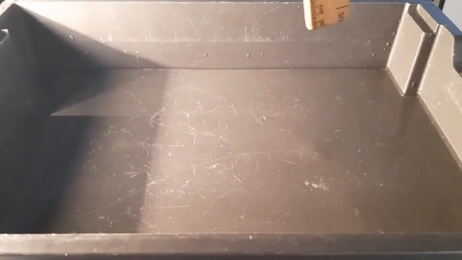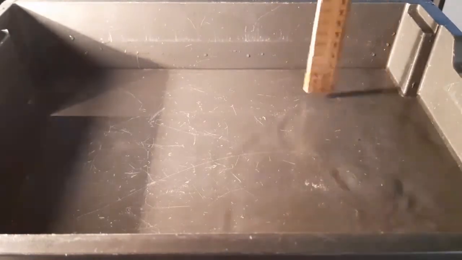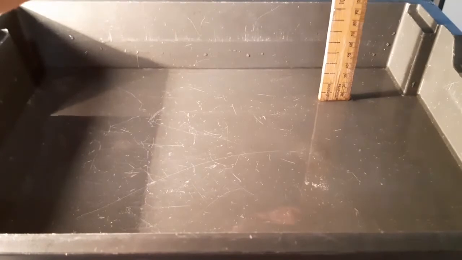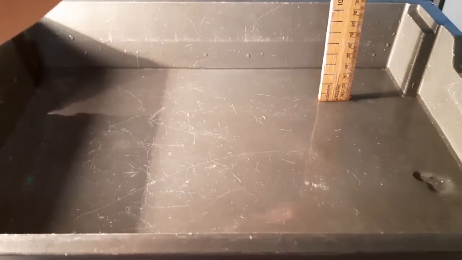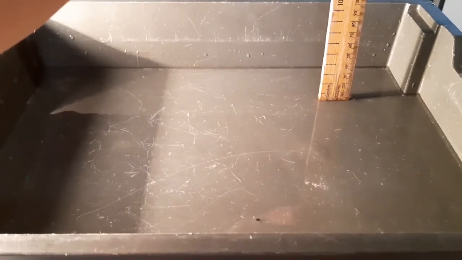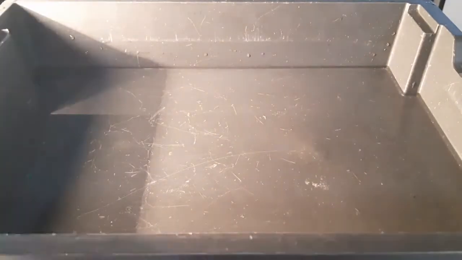Okay, so there it is with a little bit of water in it. I've got to try and get 5 mil of water in it. About somewhere around there. Might be a little bit deeper than it was before.